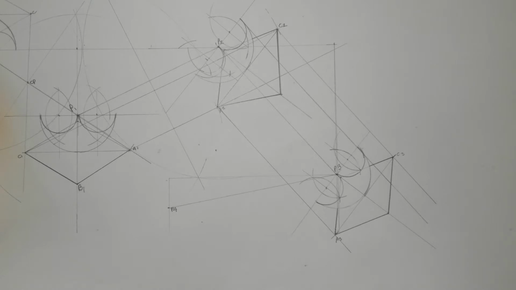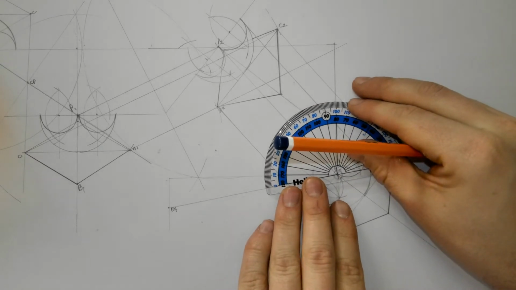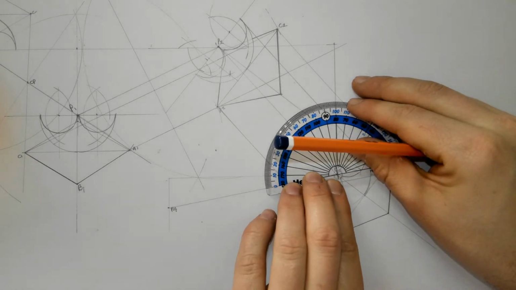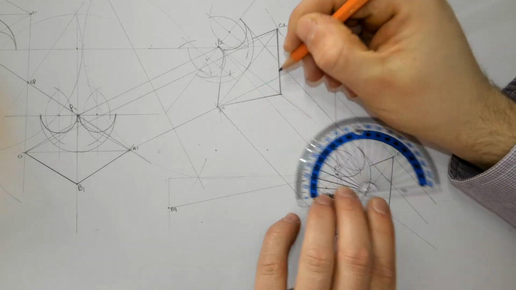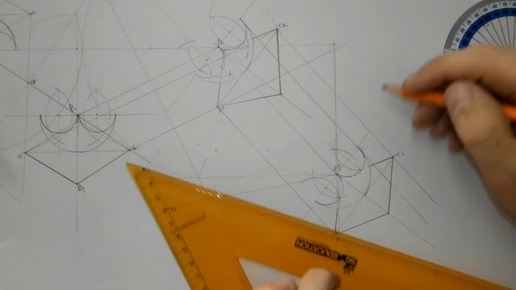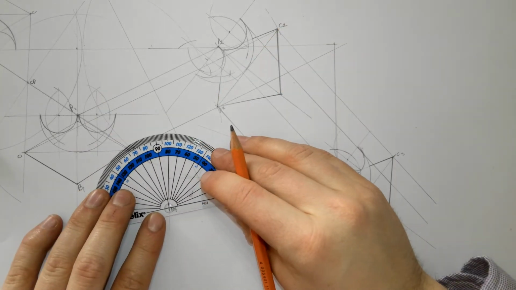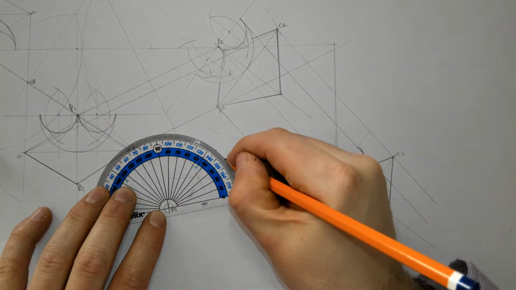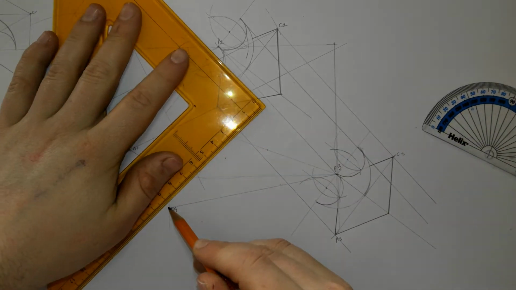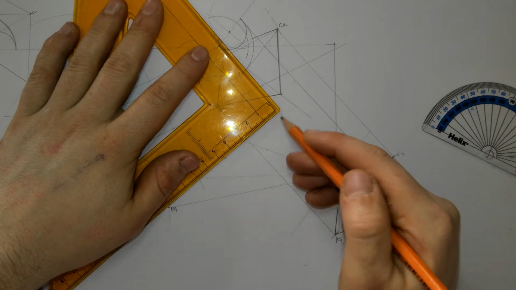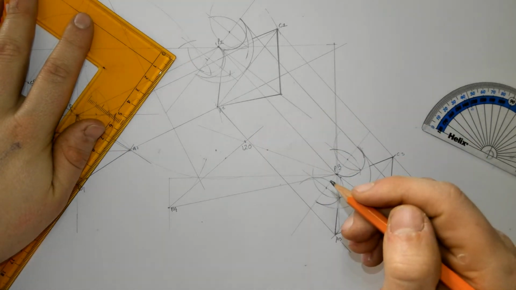Now, what we use to find the center point of rotation here is an isosceles triangle. So I'm going to put my protractor here on P3, put it at 0 and mark 30. I'm going to draw a line here through 30. And then same at P4 here. I'm going to mark 30 through with it, and here's the center point of rotation.